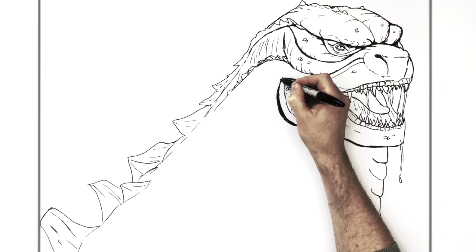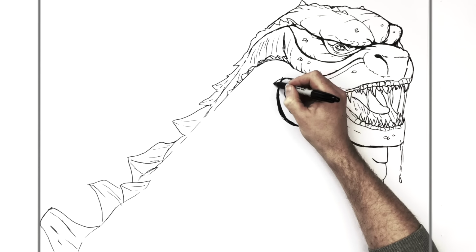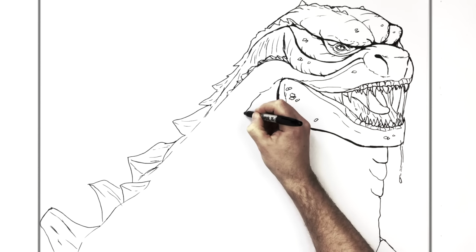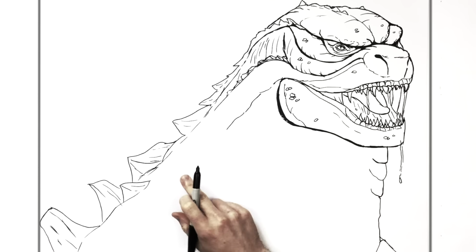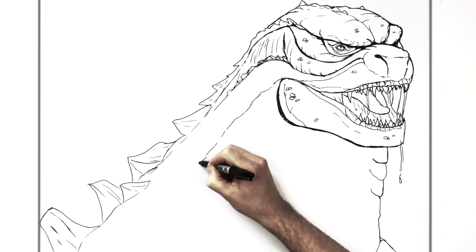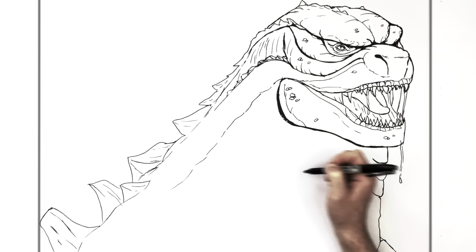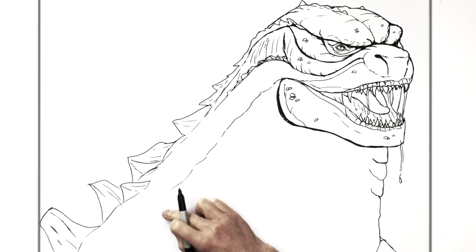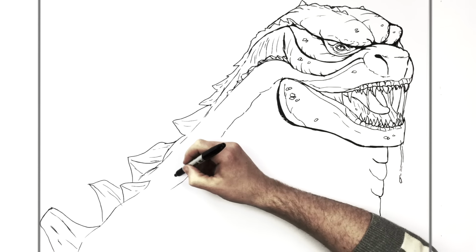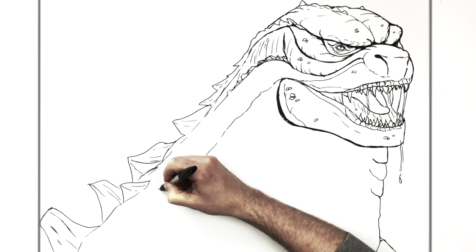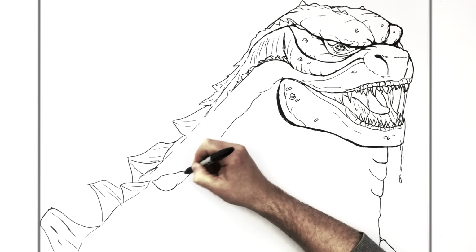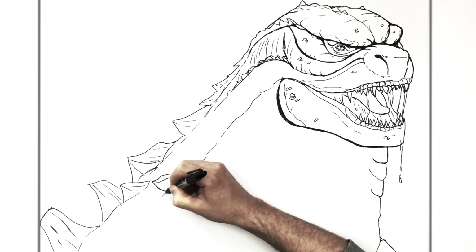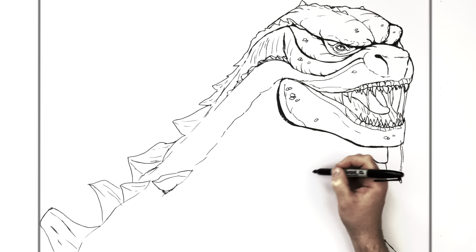Right, so then we've got another line coming down from his mouth, right? So coming down this way. And you're just going to lightly draw in a broken line to help yourself get the direction right. And then when we get down to about here, it becomes just spikes, that just grow out of his skin.